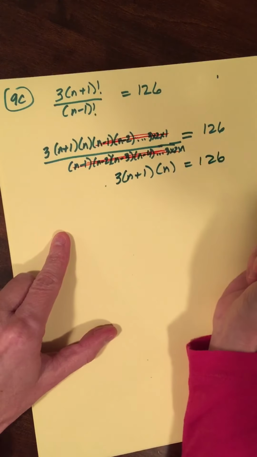I'm going to bring everything over to one side. And I'm kind of getting nervous because I'm looking at this thing thinking, geez, am I going to have to do a tricky trinomial? You may have to do a tricky trinomial. But when I'm seeing 3, 3, and 126, I'm going to do a little check on my calculator to see whether 126 divides by 3.